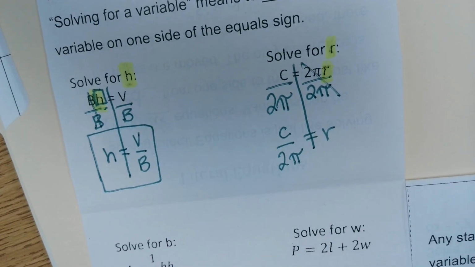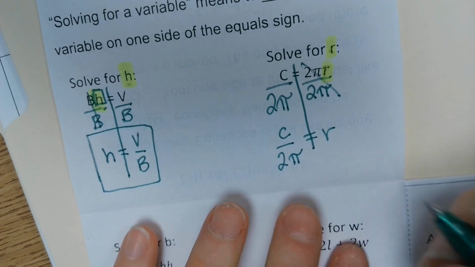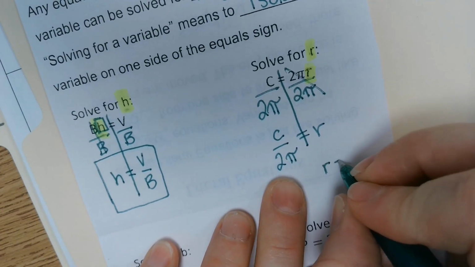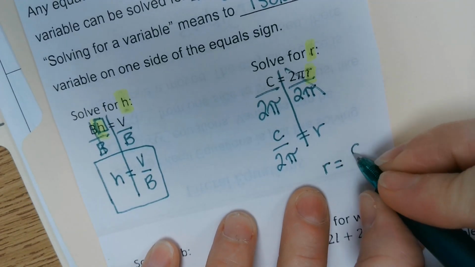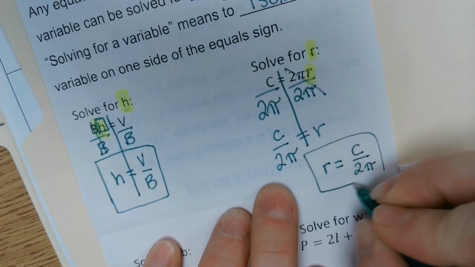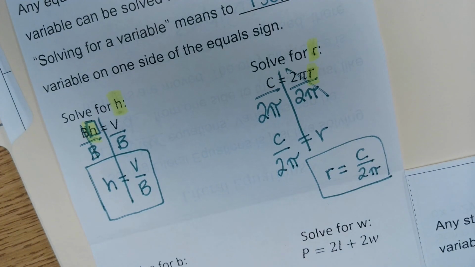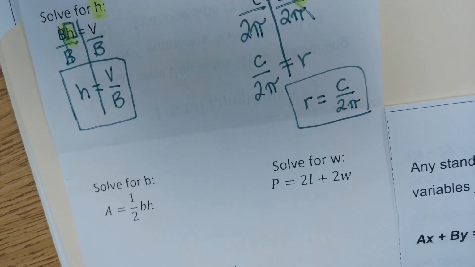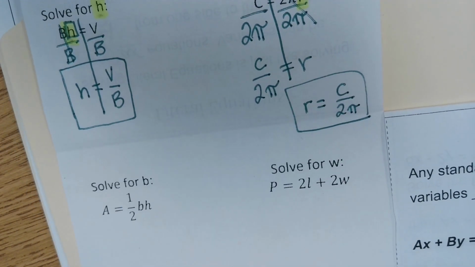So I've gotten r by itself. So I'm done. But I've got to write it like mathematicians do, and that's with the variable that I solved for out front. So r equals C over 2 pi. So now I'm done. All I did was flip it around.